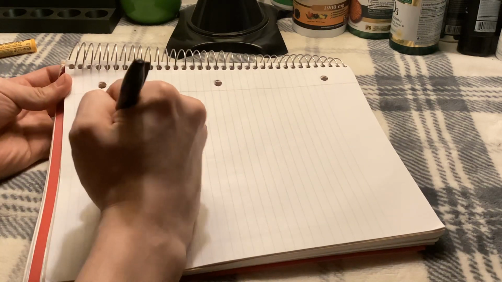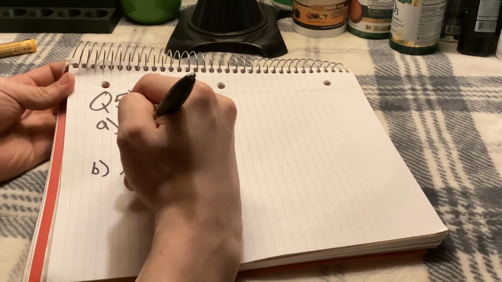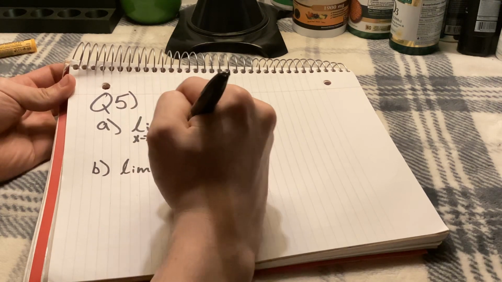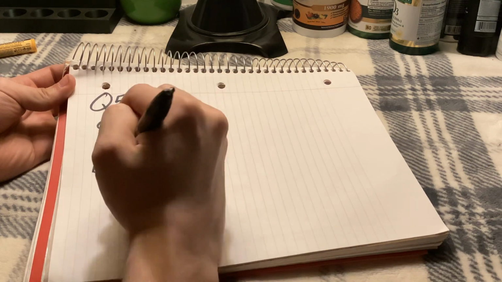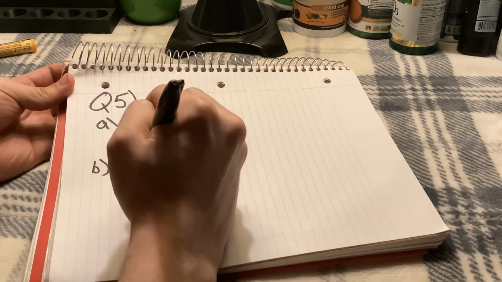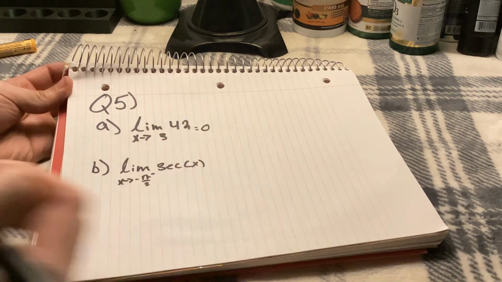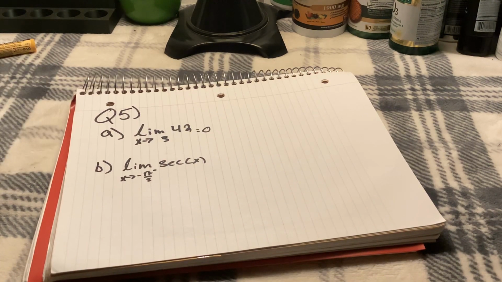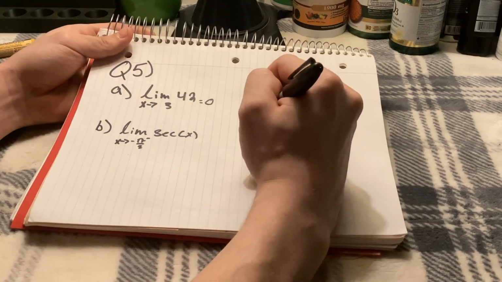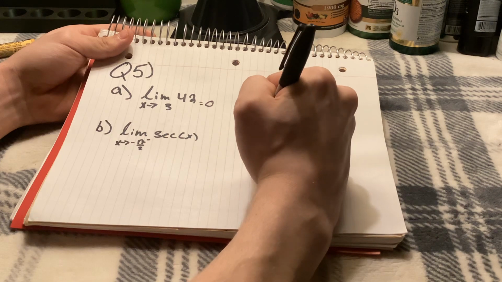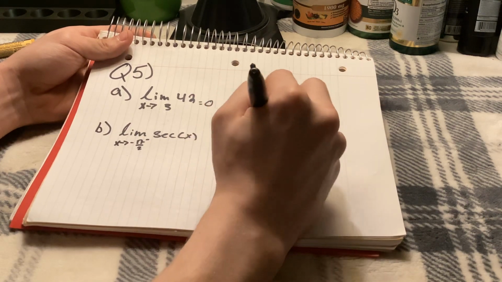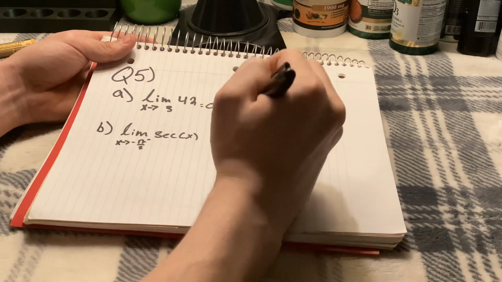The next question, we have the limit of secant of x as x approaches negative pi over 2 from the left side. Now, let's visualize what the secant graph looks like. All right.